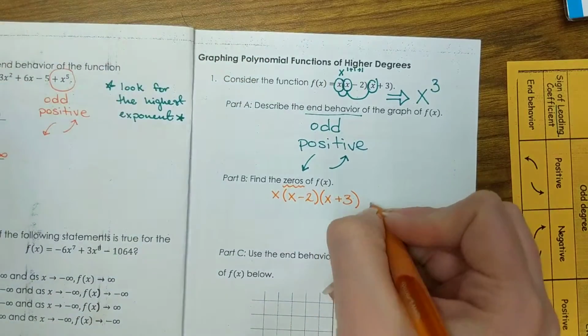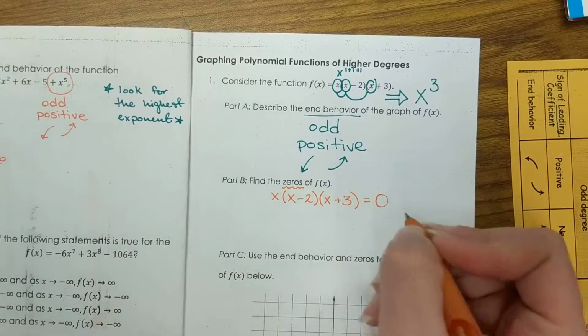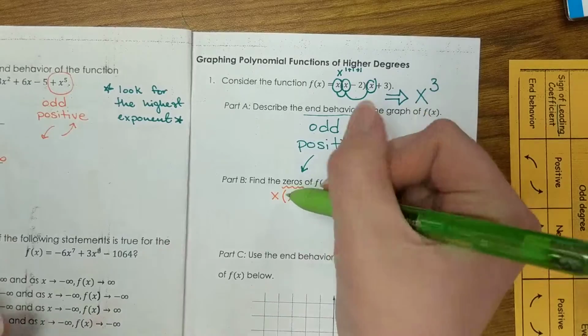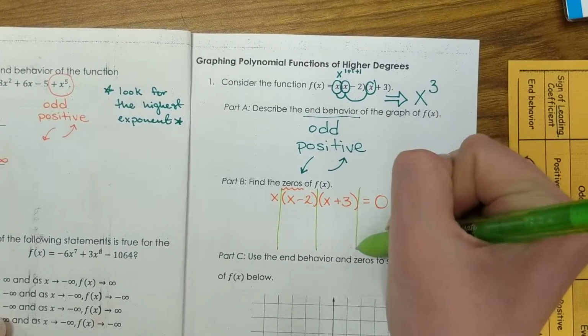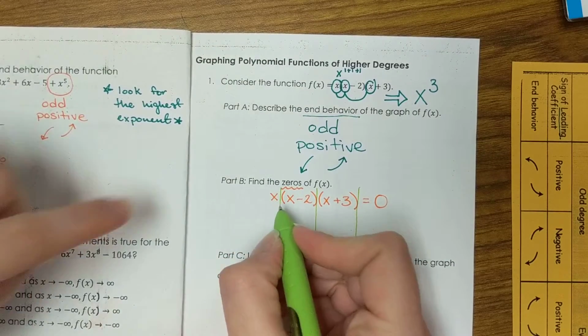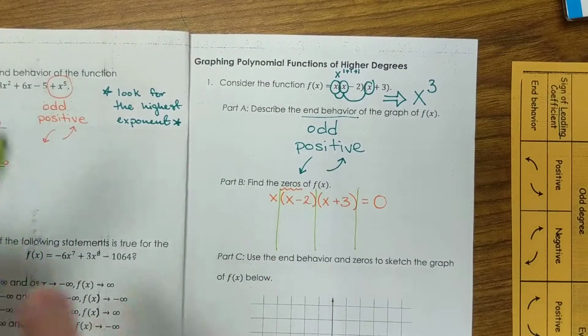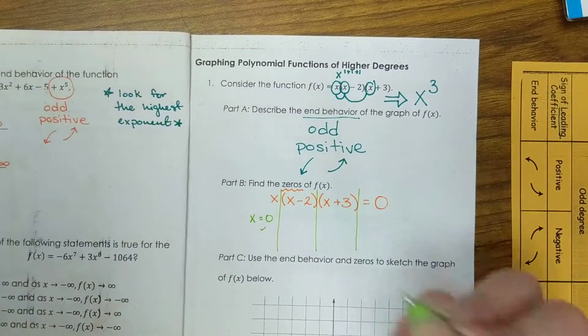And remember, if you're finding zeros, your problem should equal 0, because you can't find a 0 unless it's already equal to 0. So remember, this is the part where we take this and we separate it at the parentheses. So this first one, if I just covered up this part, it would say x equals 0. So that's what we're going to write. And that one's already done.